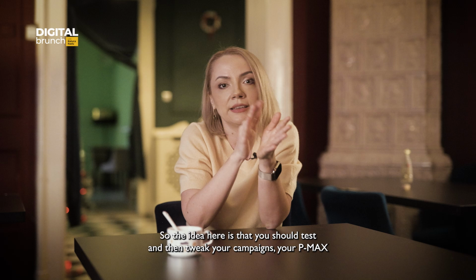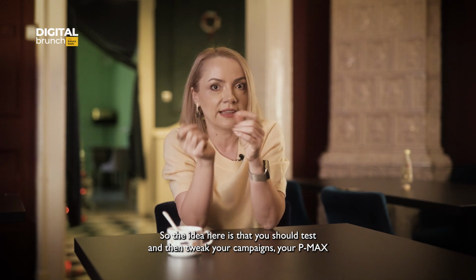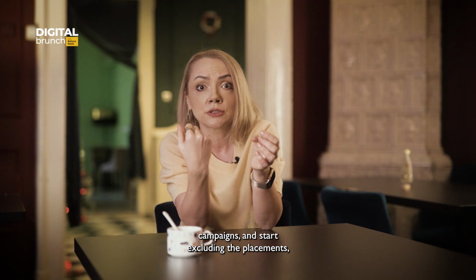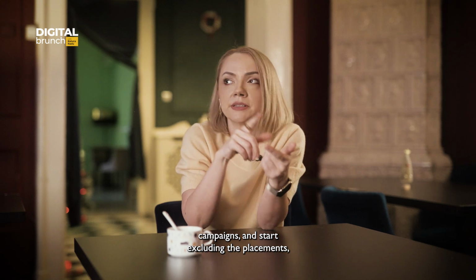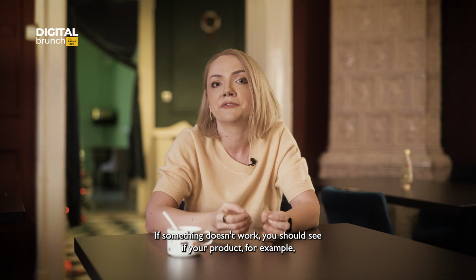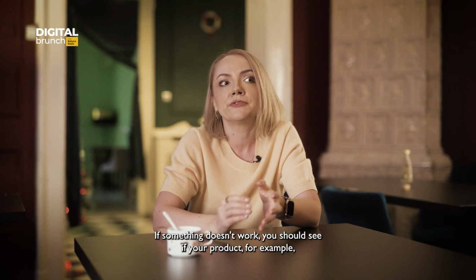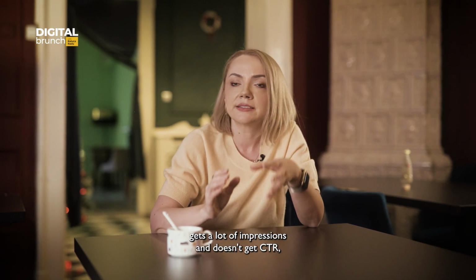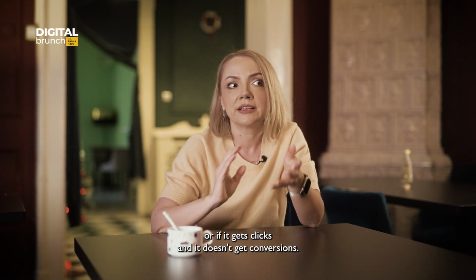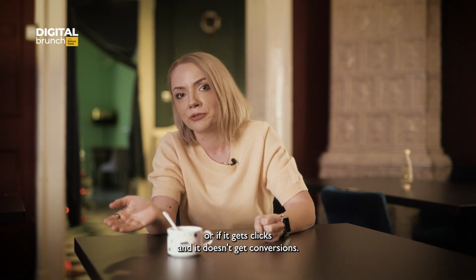So the idea here is that you should test and then tweak your PMAX campaigns, and start excluding the placements, the search terms, the creatives, and the feeds if something doesn't work. You should see if a product, for example, gets a lot of impressions and doesn't get CTR, or if it gets clicks and it doesn't get conversions.